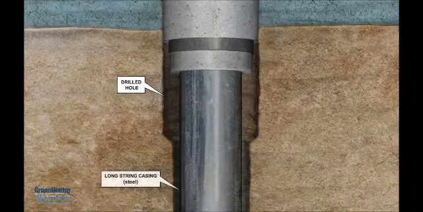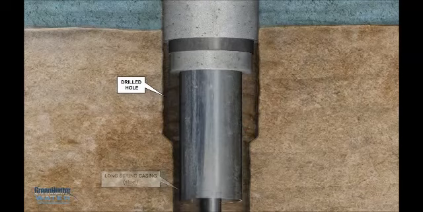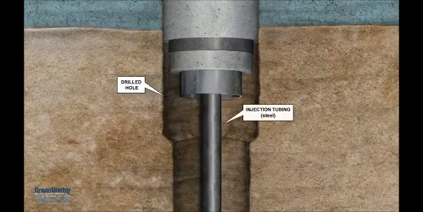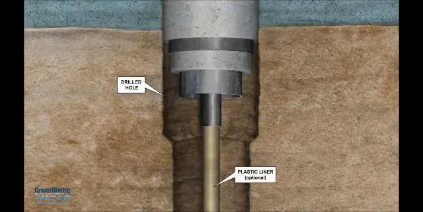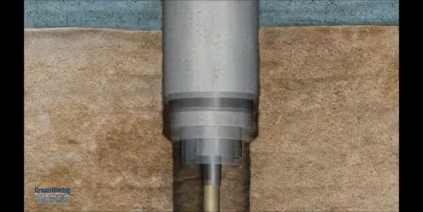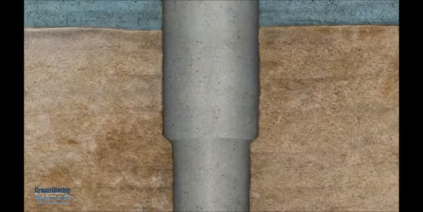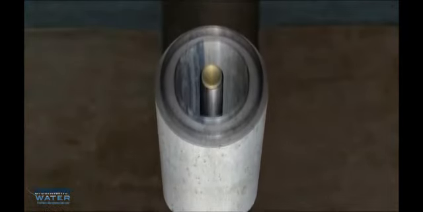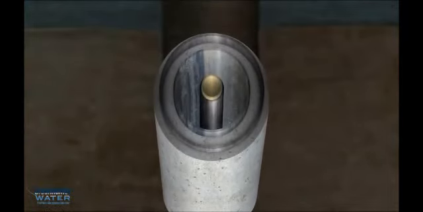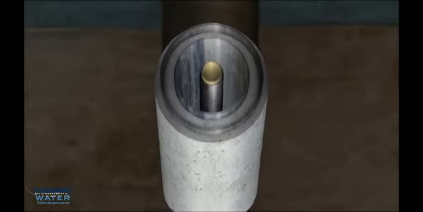the long string casing. Inside the long string casing is another steel pipe, the injection tubing. It can also be lined with plastic, adding yet another layer of reinforcement. This multi-layered construction provides an exceptional barrier between the saltwater, freshwater zone and the surrounding geological formations.